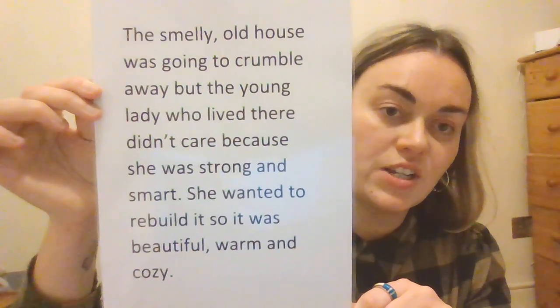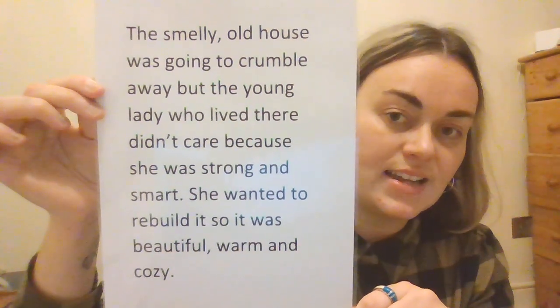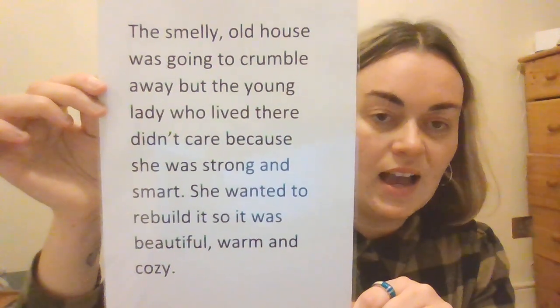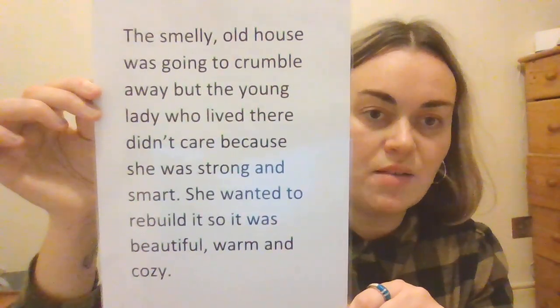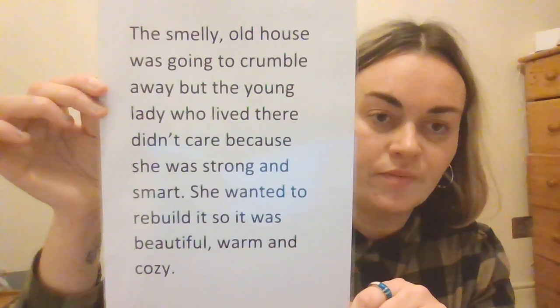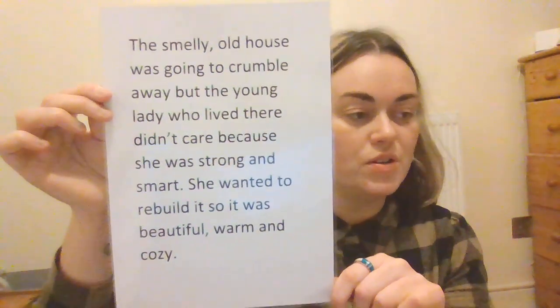So, how many adjectives, describing words, can you find in this text? How many adjectives, describing words? Okay, I'll hold it there, you can pause it. So hopefully you should have got 8 adjectives there. Don't worry if you didn't.